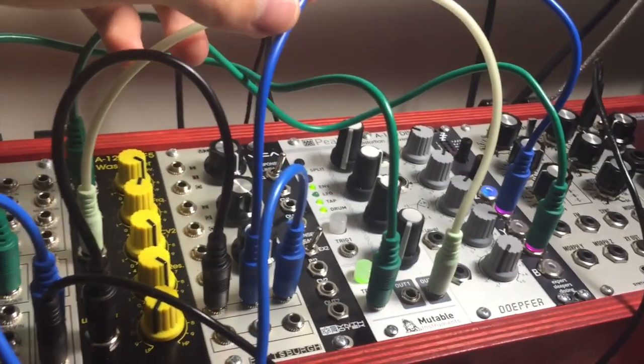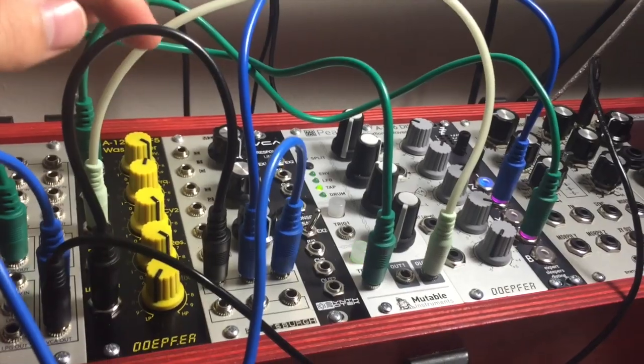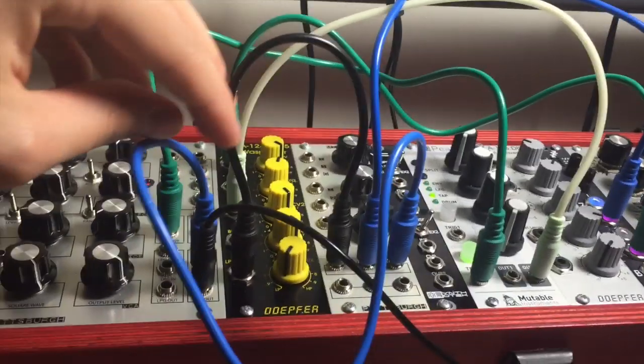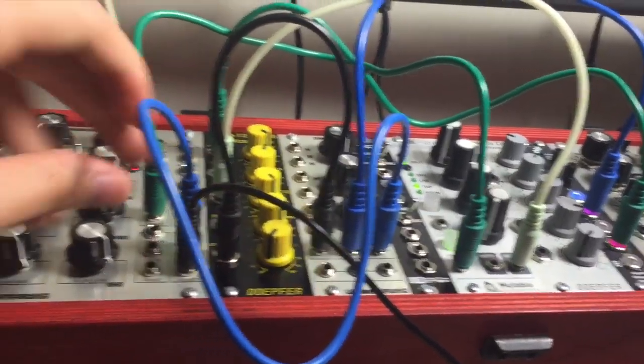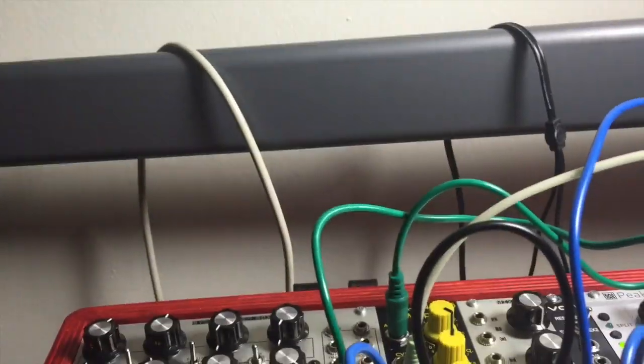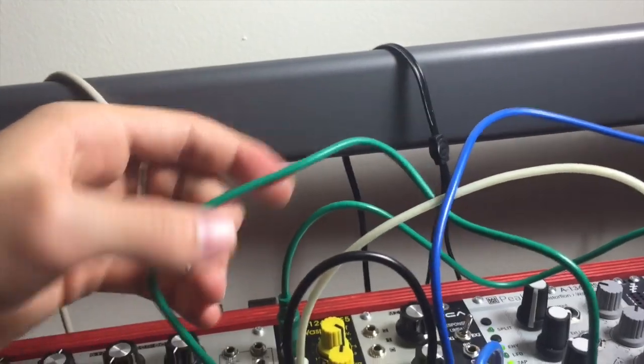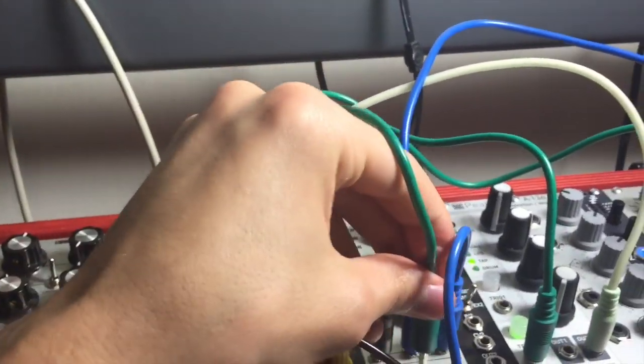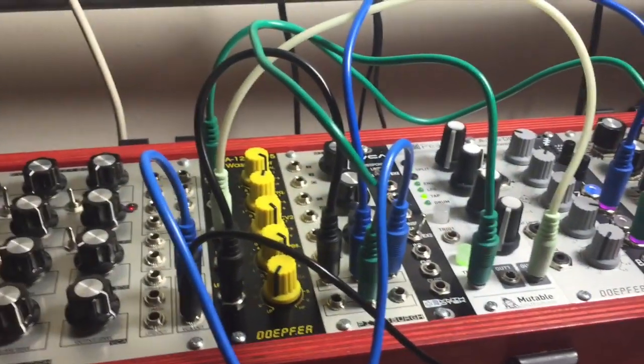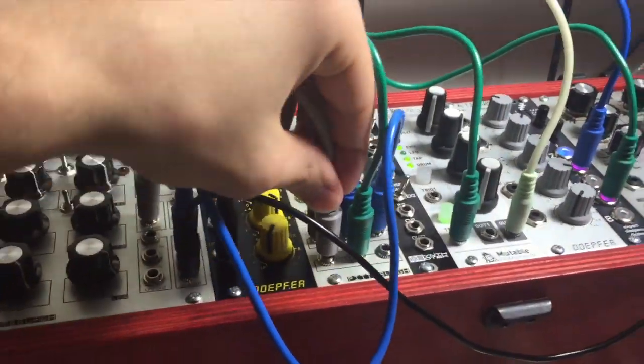So first of all, we're getting a signal already, but we're not hearing it because we have to be triggering this VCA, because of the way I have the patch set up. Using the VCA this time, so it's a little bit more rhythmical, less drony.